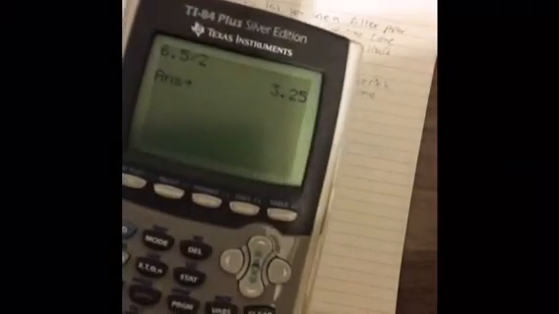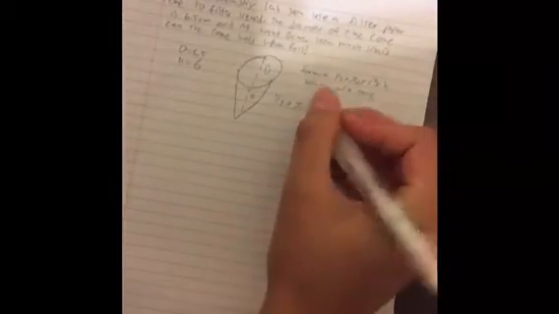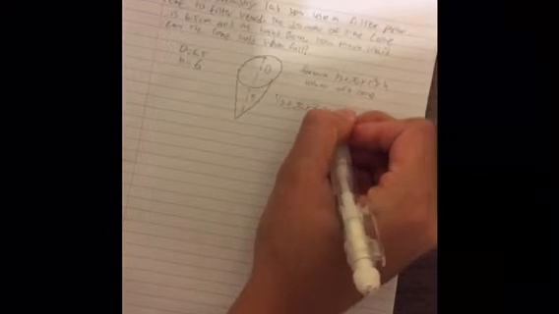They don't give you the radius, they give you the diameter. So all you have to do is 6.5 divided by 2, because radius is half the diameter, and you get 3.25. So 3.25 squared times 6, because that's the height.